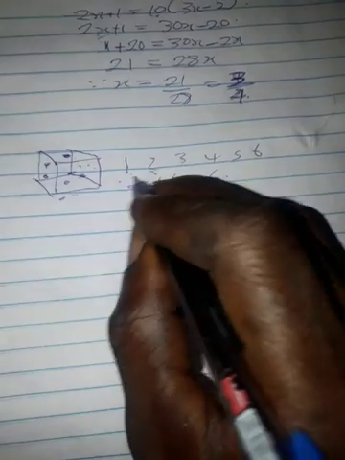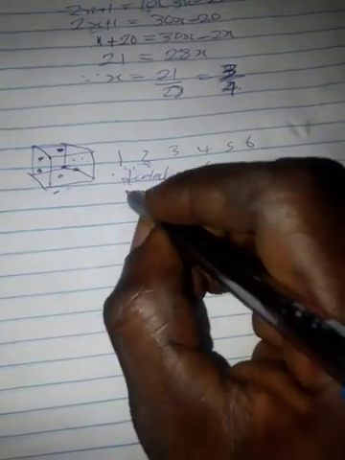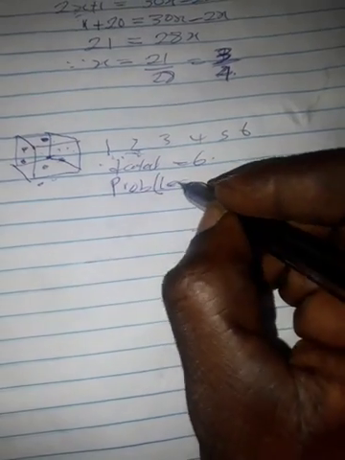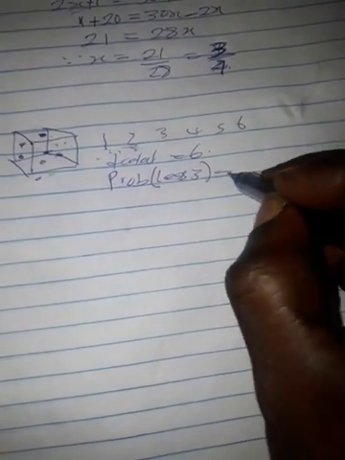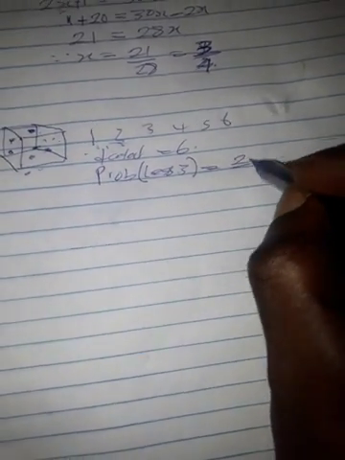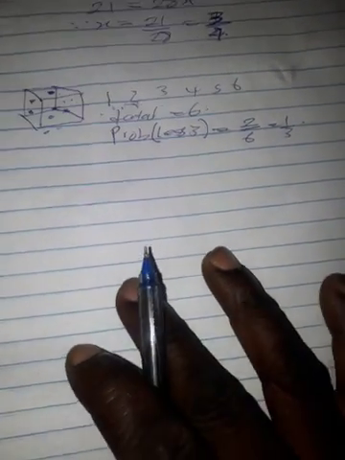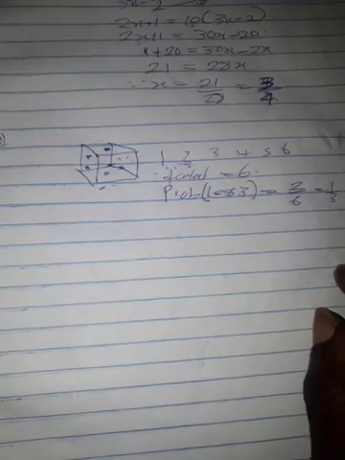Or 2. So which means we are just having only 2 numbers out of 6. So the probability of picking a number less than 3 will just be 2 over 6, which is 1 over 3. So that is how to answer that one.